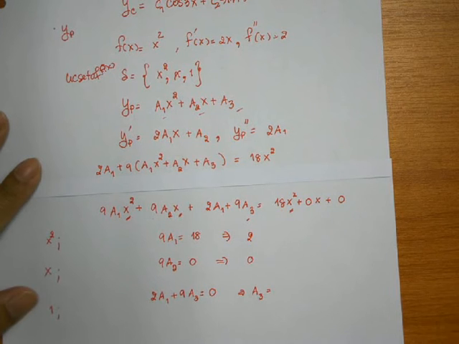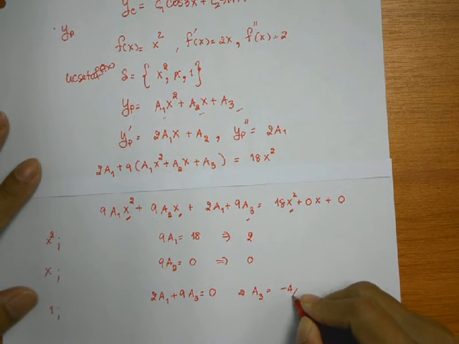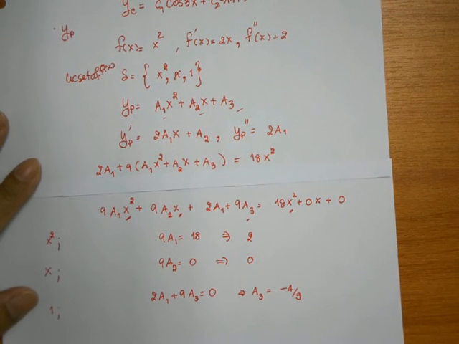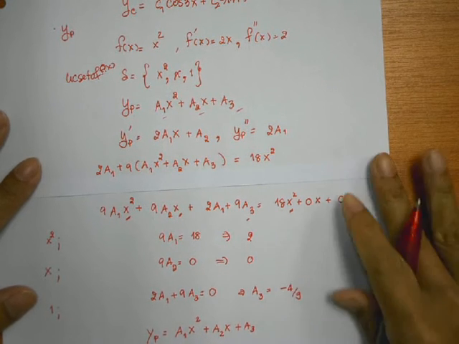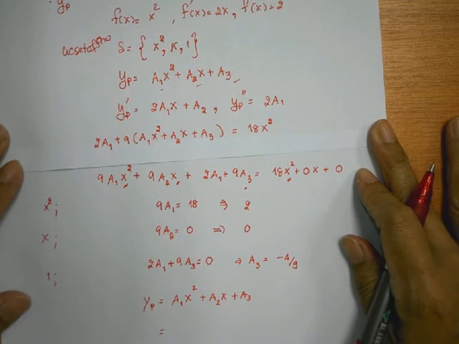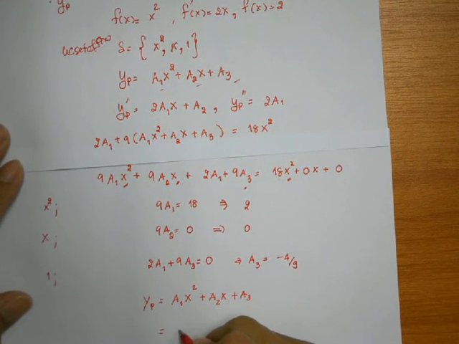Minus 4 over 9. Now we know yp, because we said yp is equal to a1 x squared plus a2 x plus a3. Now we know what a1, a2, and a3 are, right? So we got the answer: yp is 2x squared minus 4 over 9.